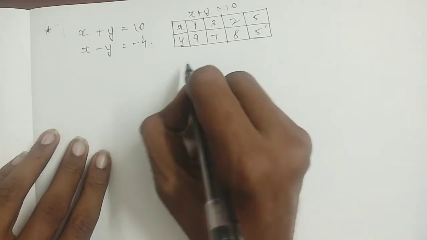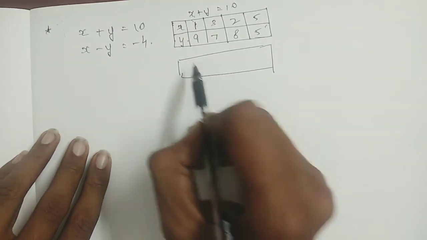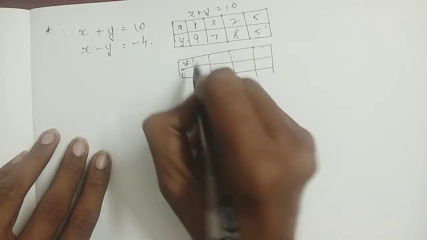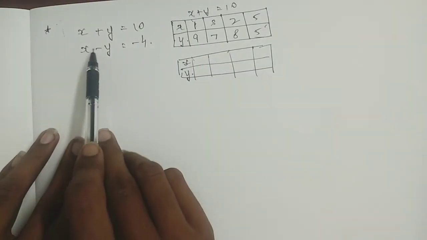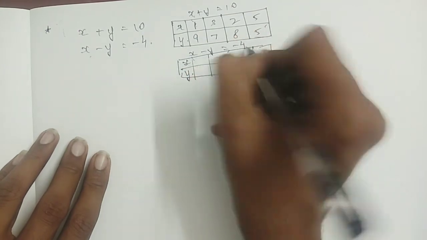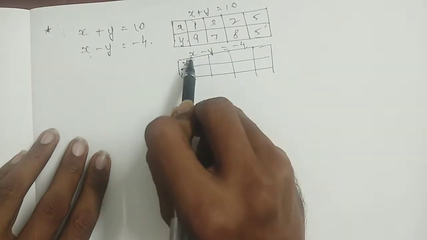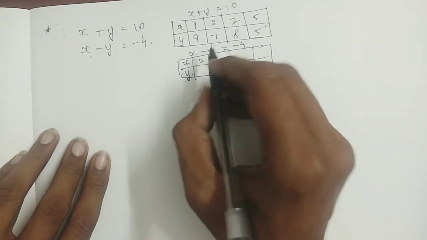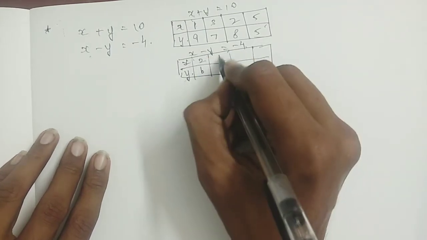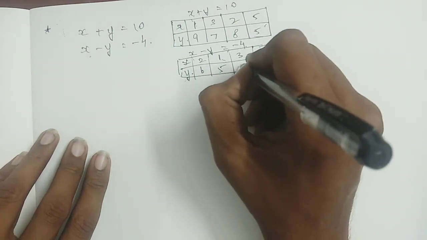And then the next one is x, y, and I'm writing it for this equation now. I'm writing the name of the equation. x minus y is equal to minus 4. So x and y. What I need to do here is, if I give x is equal to 2, y is going to be 6, because 2 minus 6 is going to give me minus 4, right? If I am giving x as 1, this is going to be 5. If I am giving x as 3, y is going to be 7.